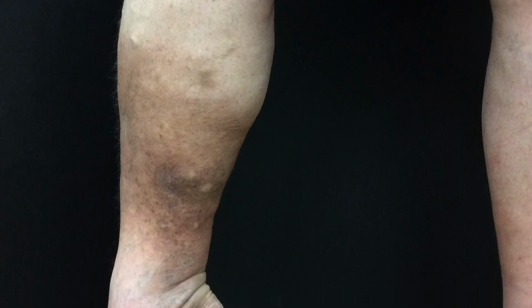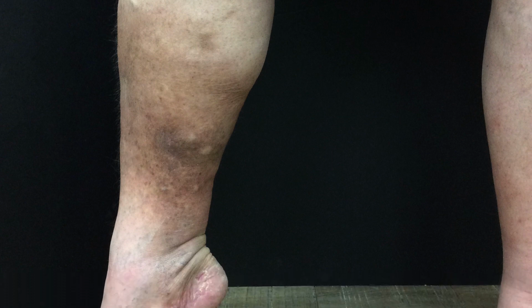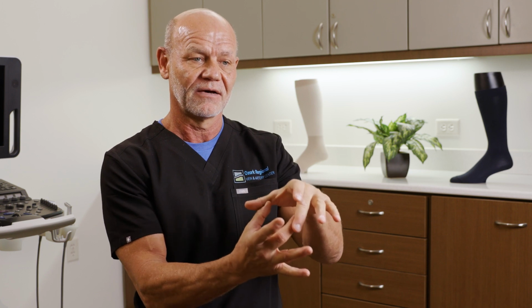CEAP 4 is more advanced. It's where you start getting skin damage. And CEAP 4 now has been broken into A, B, and C depending on how severe the damage is. So someone just gets a patch of brown skin along the inside of their calf right above the ankle, just a little bit browner than the rest of it, still soft, and you can push on it. It's not terribly tender. That'd be in the earlier stages of CEAP 4.